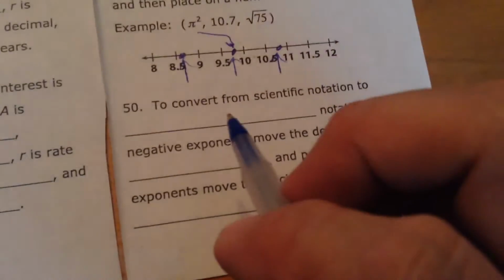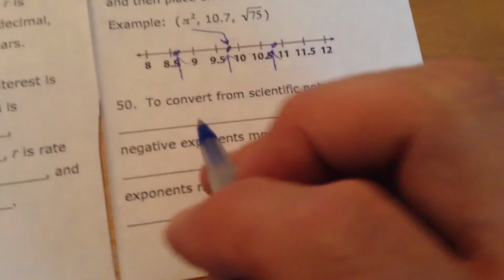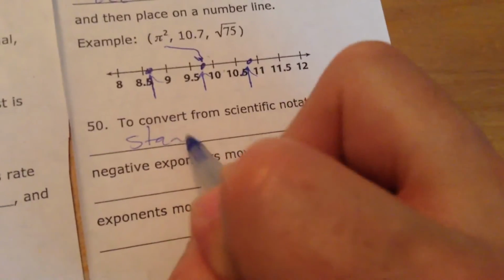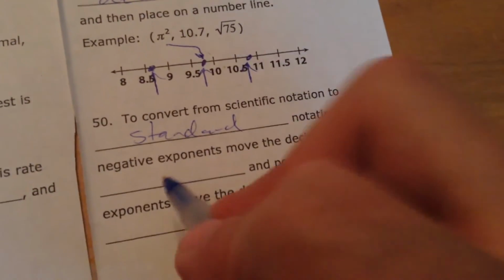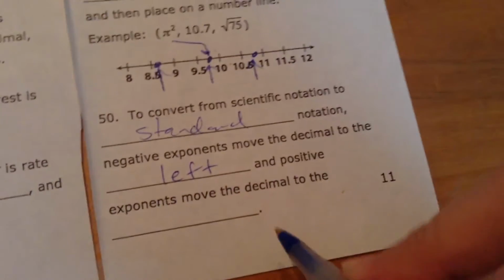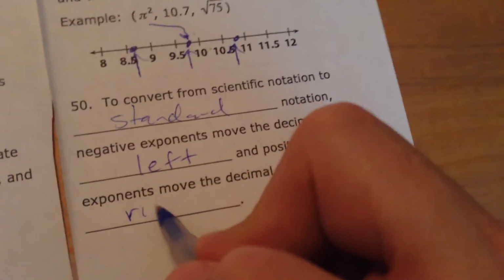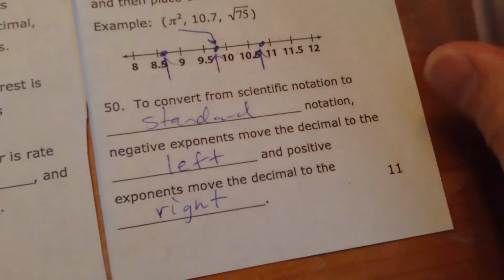And lastly, to convert from scientific notation to standard or normal notation, negative exponents move the decimal to the left, and positive exponents move the decimal to the right. Never add zeros. Remember, that's not how you do it.